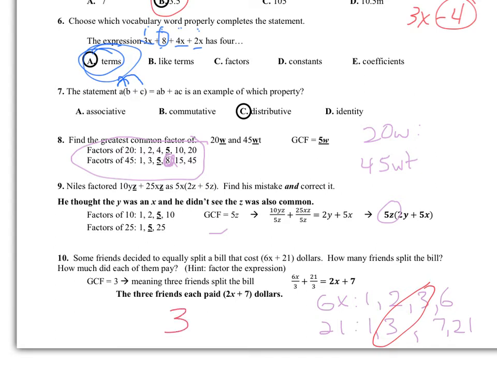and 3 comes out, which means if I take a 3 out of 6, I'm still left with 2x, because 3 times 2x equals my 6x. Then if I divide 3 from 21, I have a 7. So 3 times 7 is 21. So here's my answer: the 3 friends each pay 2x plus $7.